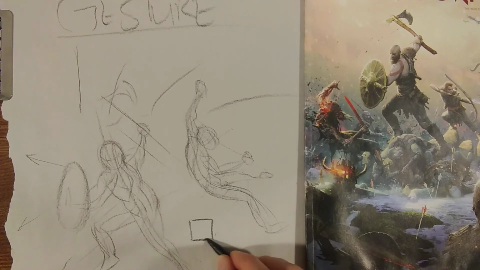But before we get into forms, just going to touch on the most rudimentary kindergarten shapes. The square, the triangle, and the circle.